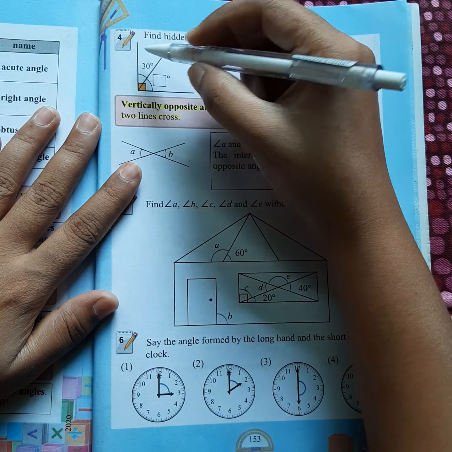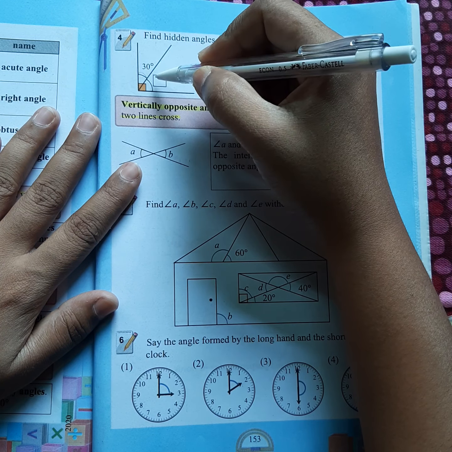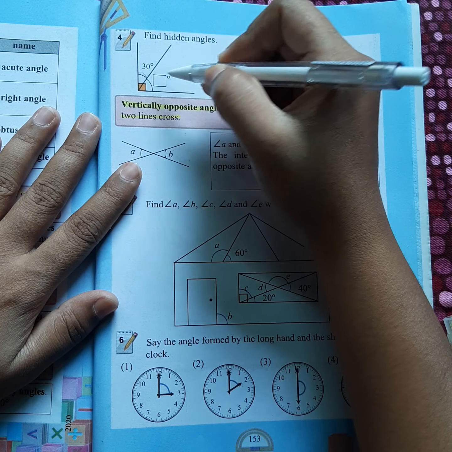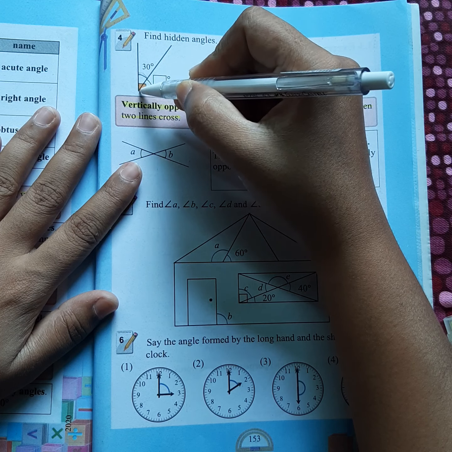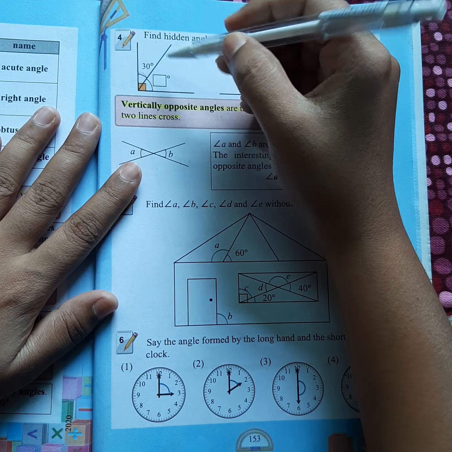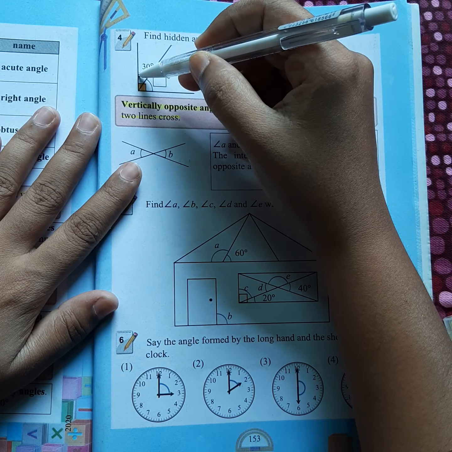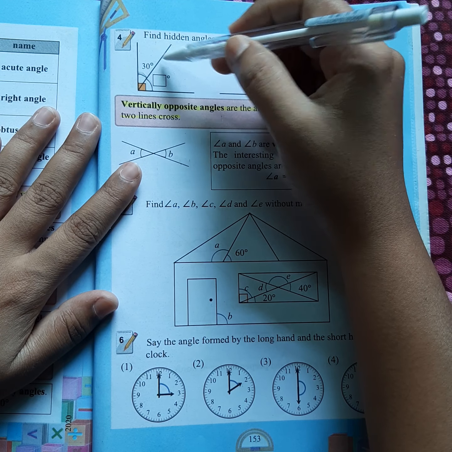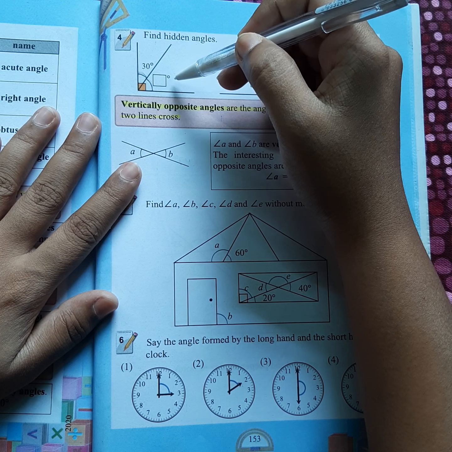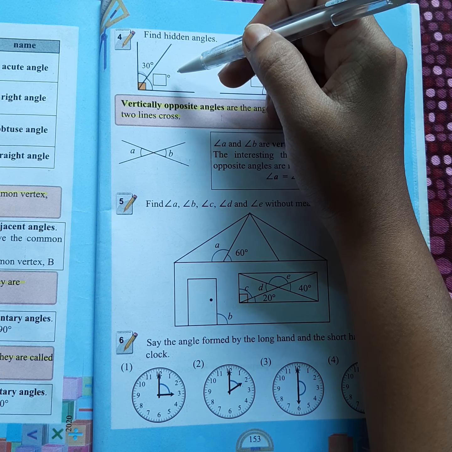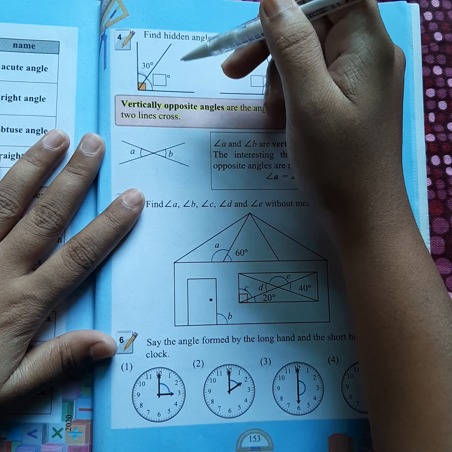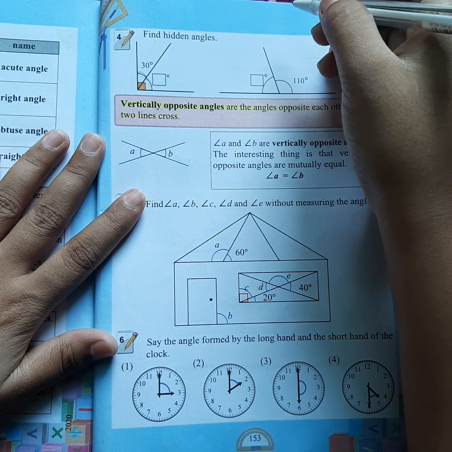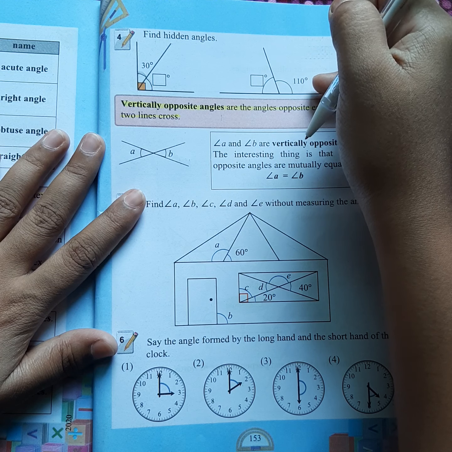So how to find out? That part is having that 90-degree angle divided into two angles. That one is one angle and that one is another angle, and they are actually adjacent angles to each other and also called complementary angles. We will know it later. For now let's start how to find out the other part's value.